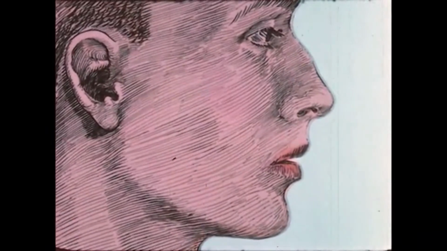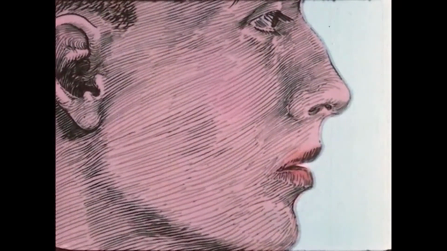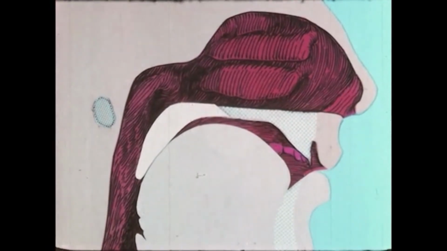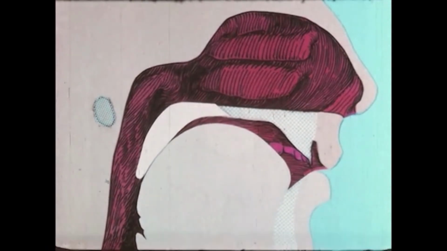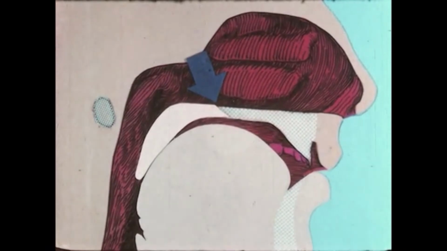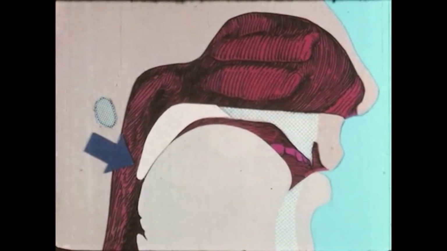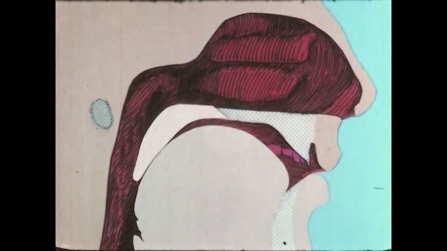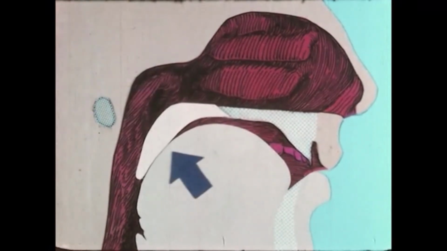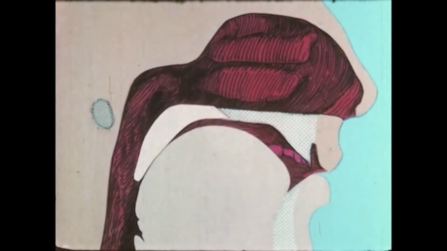This separation is accomplished by the velopharyngeal mechanism located at the back of the oral and nasal cavities. The velopharyngeal mechanism consists of two primary structures. The first of these, the velum or soft palate, is attached at the front to the end of the hard palate and hangs relatively free at the back. The velum has muscle attachments from above, below, and from the sides, which provide for movement of this structure in all dimensions.